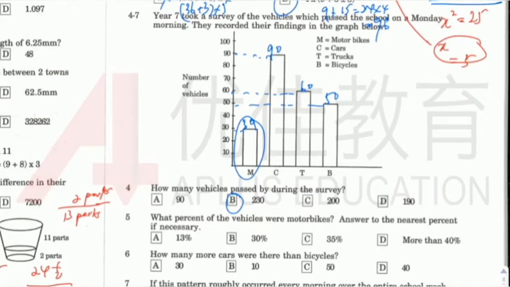So by fraction, the proportion motorbikes have taken up is 30 over 230. 230 is the total number of vehicles, and 30 is the number of motorbikes. So we've got this fraction, and then we just need to times by 100 over 1 to convert it to percentage. So we've got 10 as a common factor, divided by 10, and then times by 100.